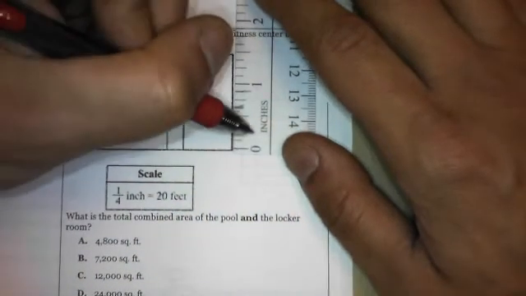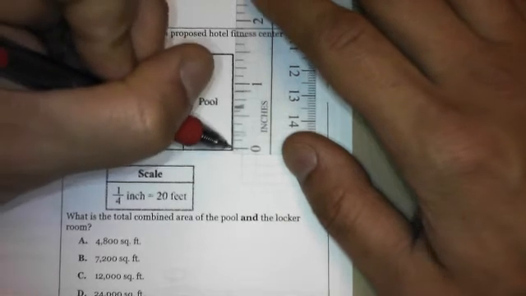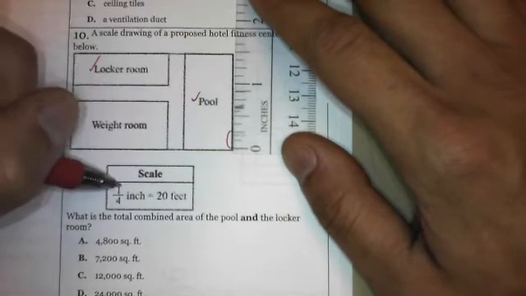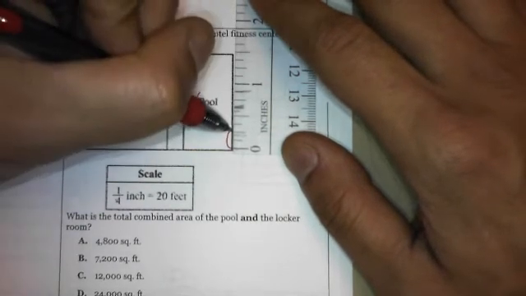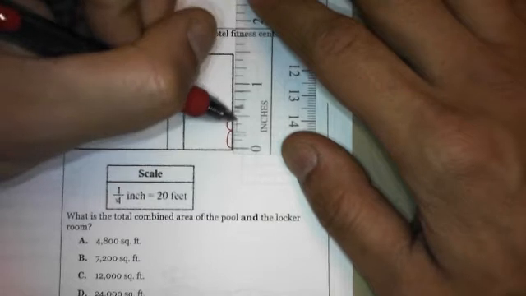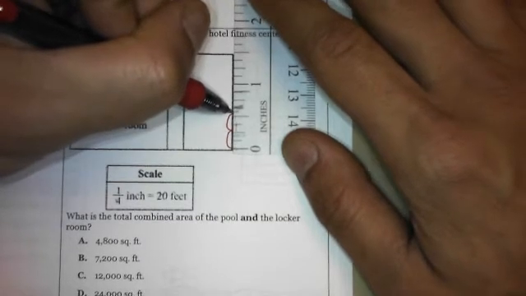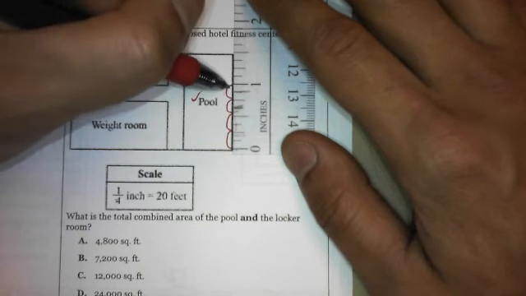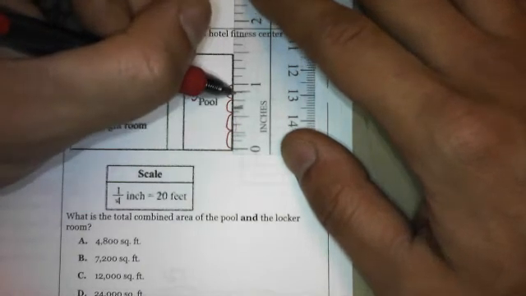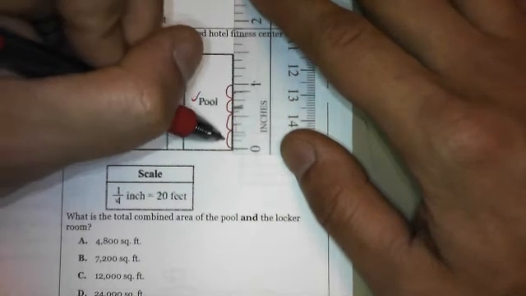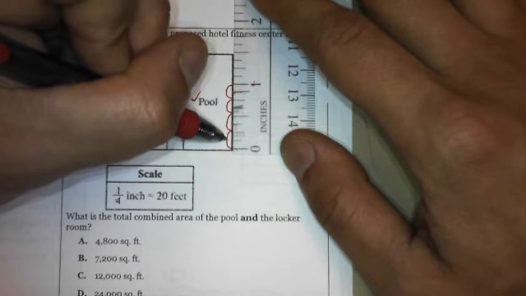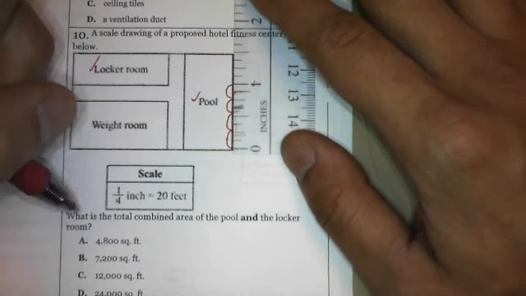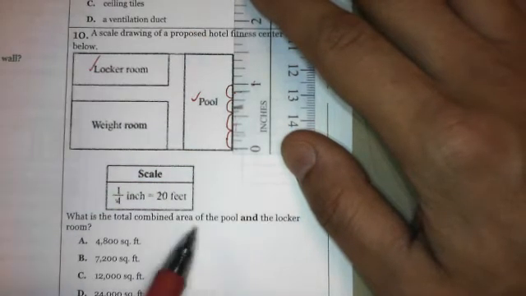It says a 1/4 inch is 20 feet. A 1/4 inch is 2 of these lines. So that's 1/4 inch. That's 1/4 inch. This is 2, this is the second quarter, 3, and that's 4. And those 4 together make 1 inch. So each one of these is 1/4 of an inch.